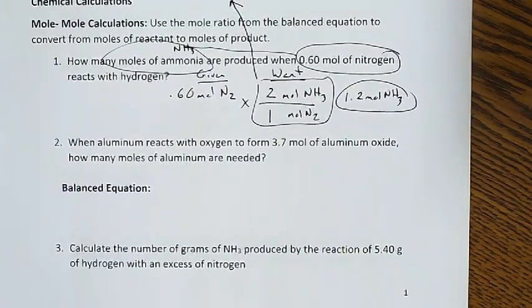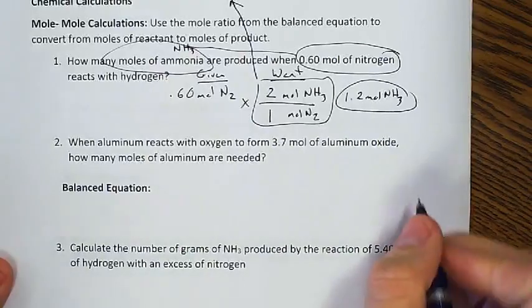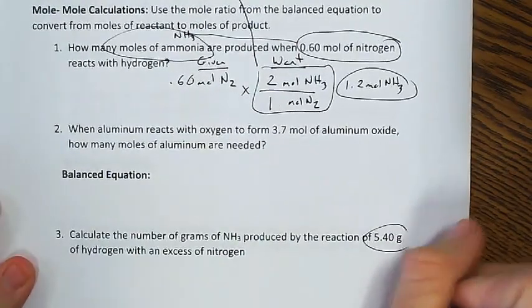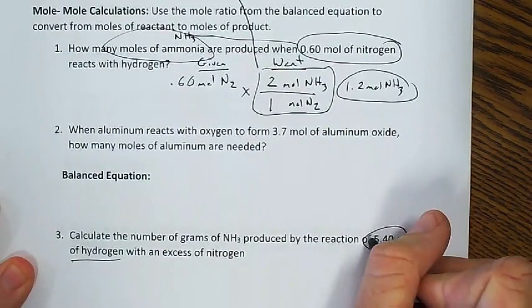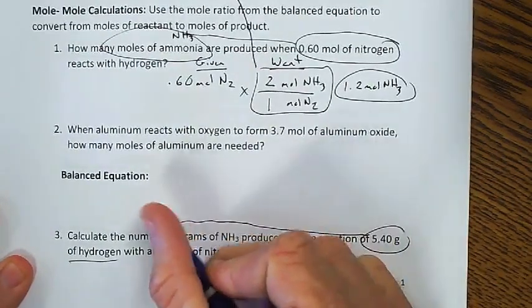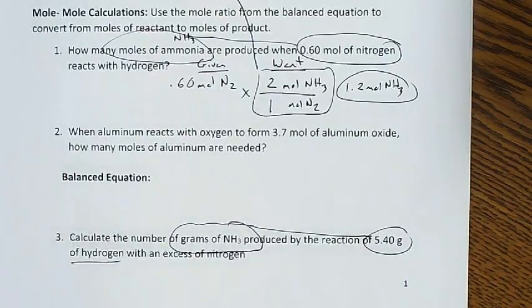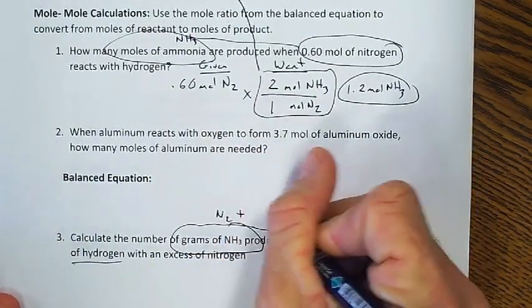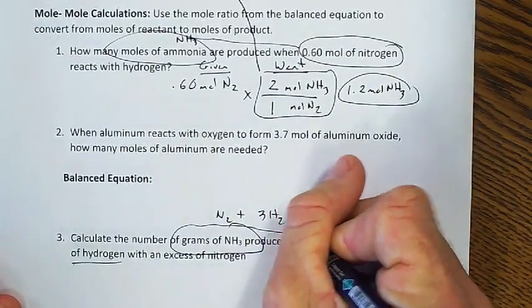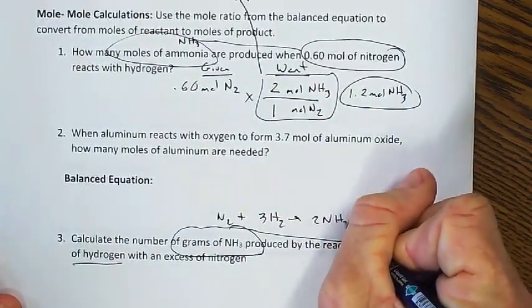So the next one here says, calculate the number of grams of NH3 produced by the reaction of 5.4 grams of hydrogen. Don't worry about the fact that it says excess nitrogen. They want to calculate the number of grams of NH3 produced. So you always have to know where you're starting and where you're going in these problems. This is still based on that balanced equation up here. Again, it is N2 plus 3H2 produces 2NH3.